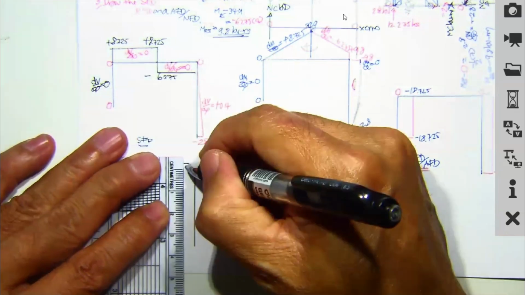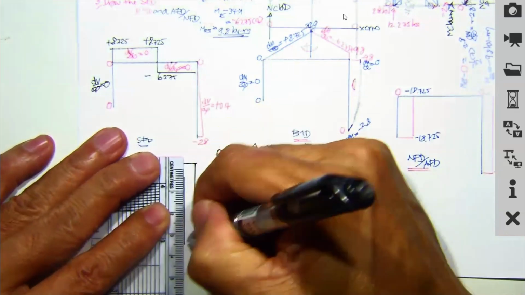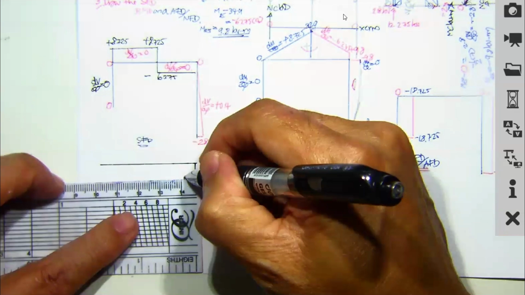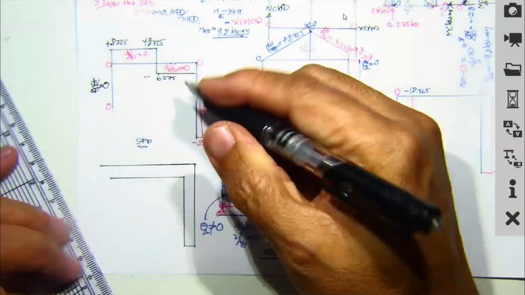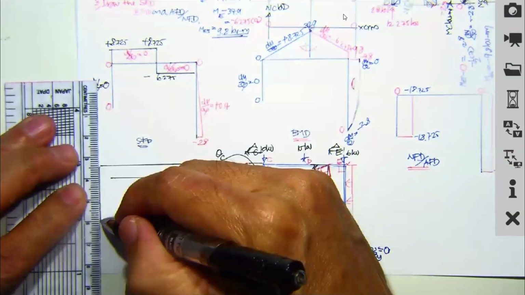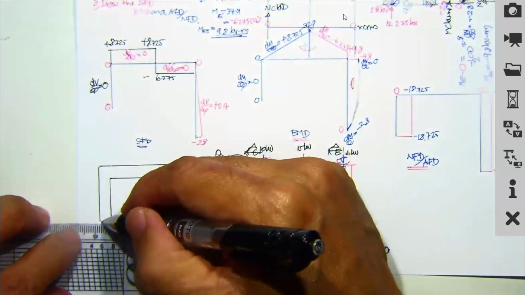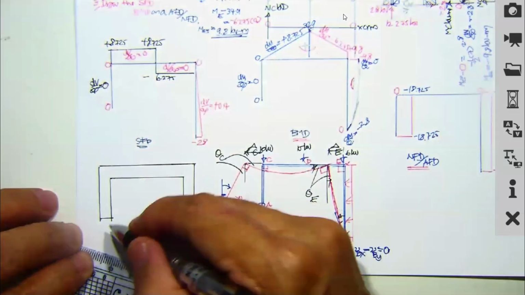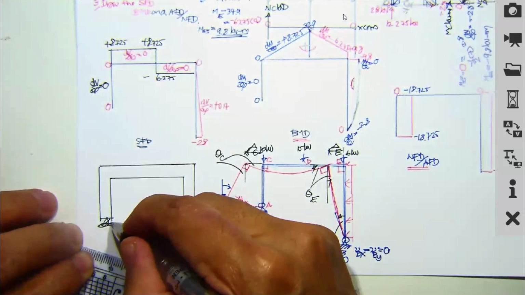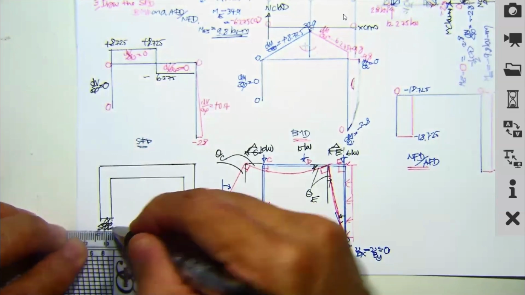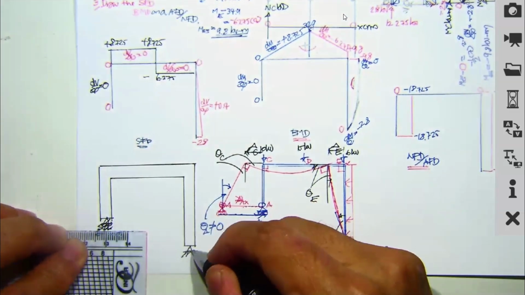And then you must put this one, if this one is reinforced concrete, putting this one to be lower, and this one to be higher.